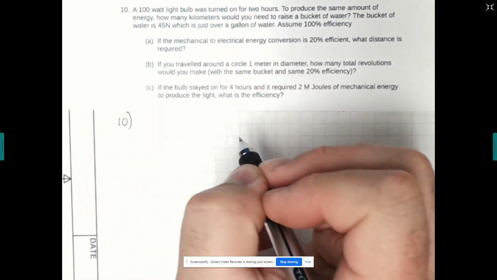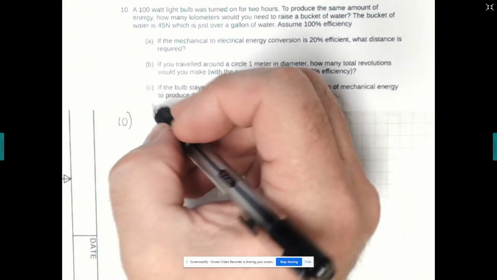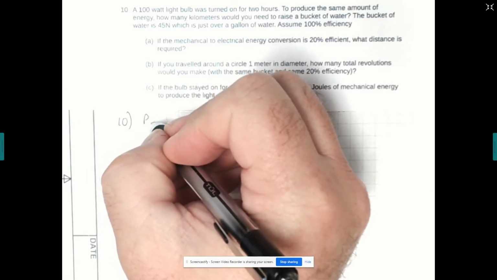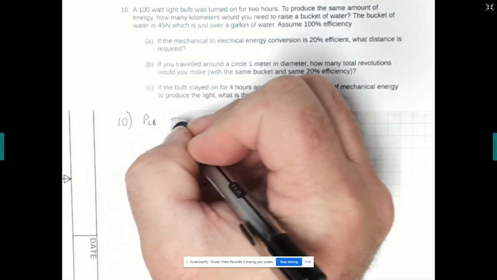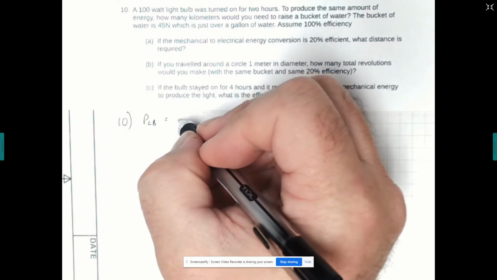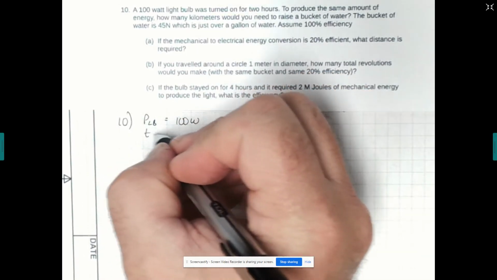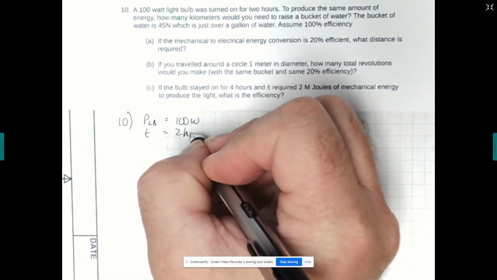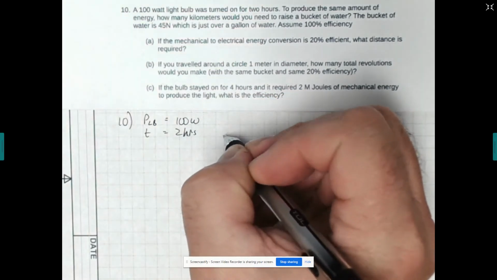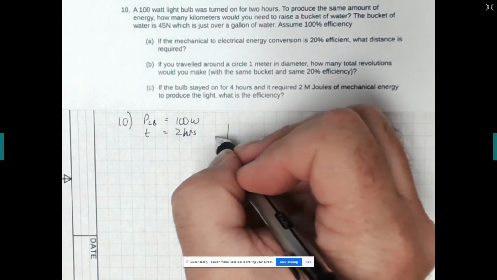Number 10's got a lot of parts to it. So we have a 100-watt light bulb. So that's my power of the, we'll just call it LB of the light bulb to keep track, is 100 watts. It was turned on for 2 hours, so my time is equal to 2 hours. We're going to have to convert that into seconds. We might as well do that now.